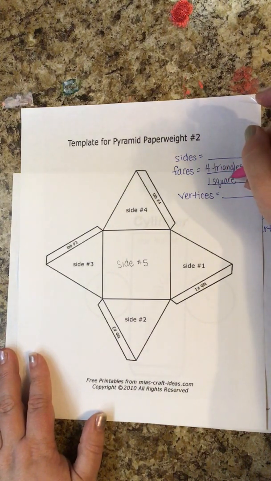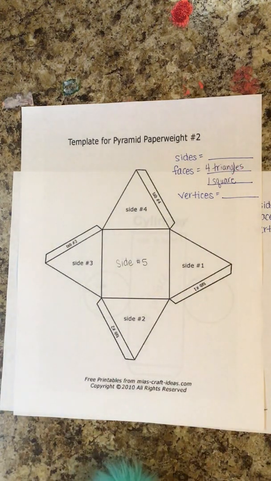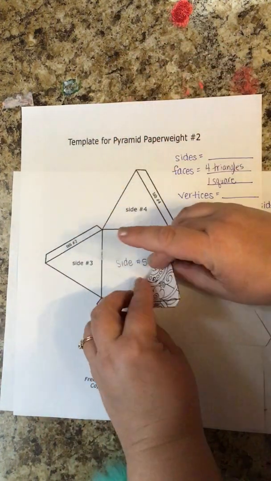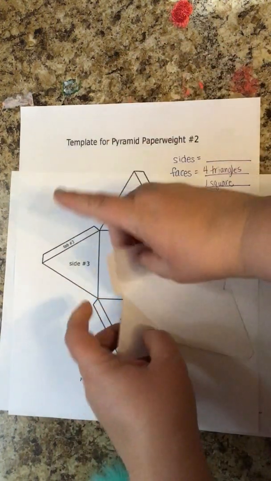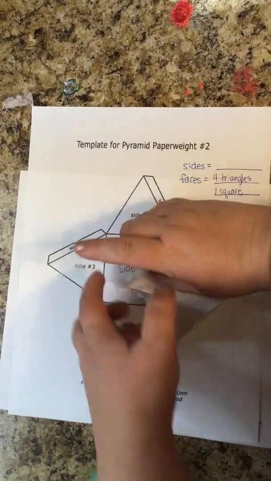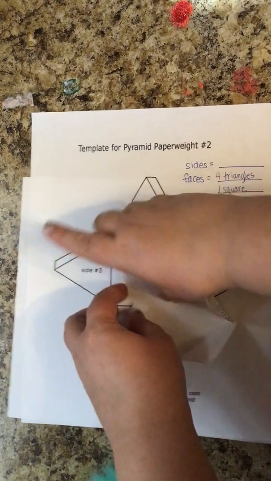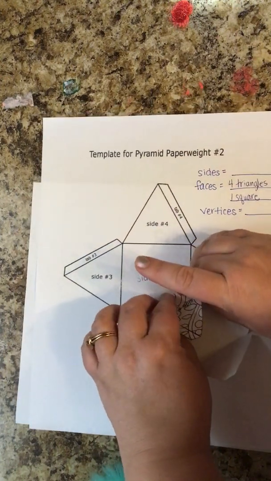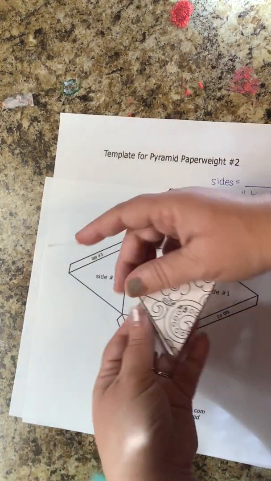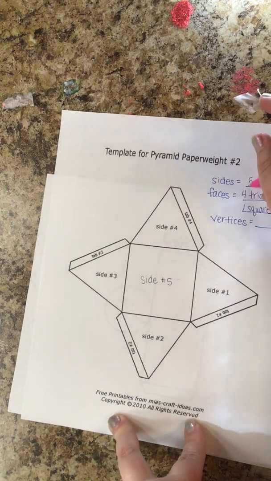The number of sides that it has will be determined when you take this shape and fold it all up. You can pretty quickly see that each of those sides is a face there. So if we have 4 triangles and 1 square on the bottom, our sides will also be 5 there.